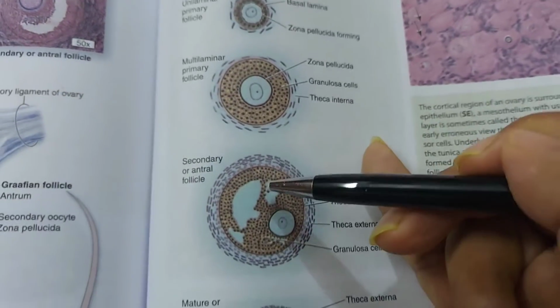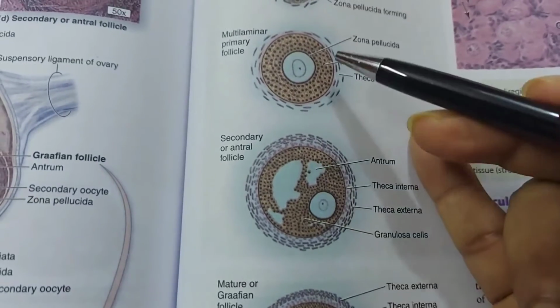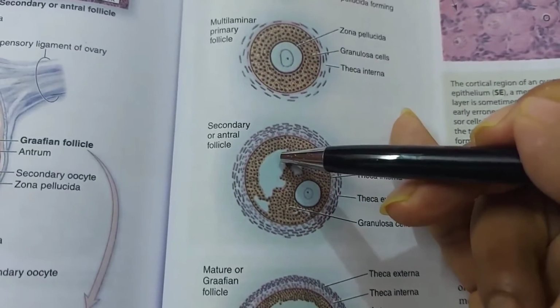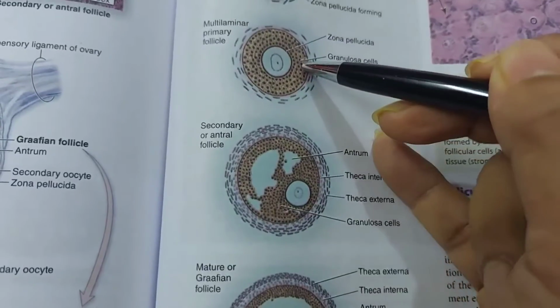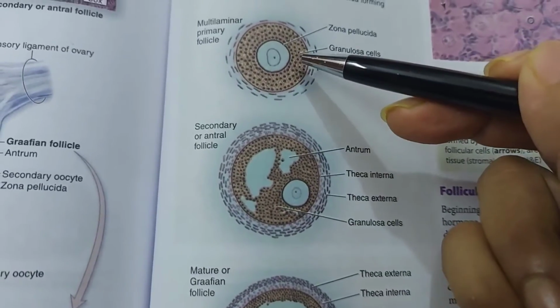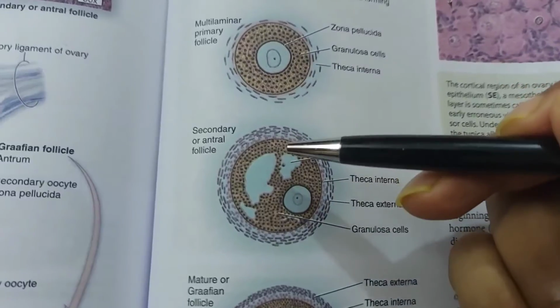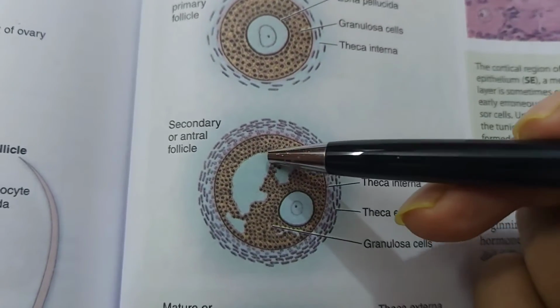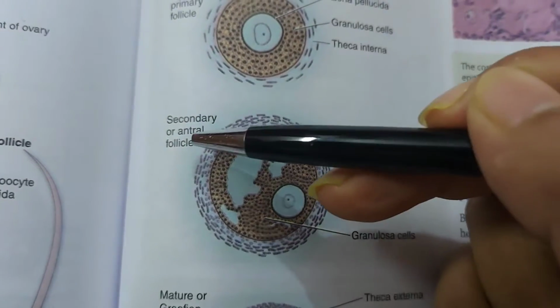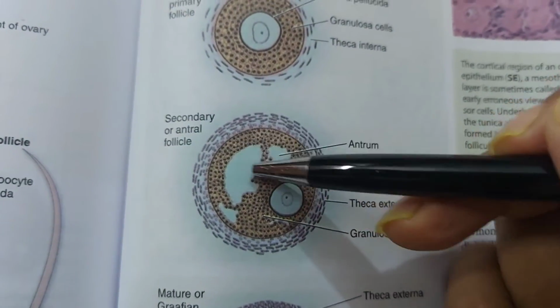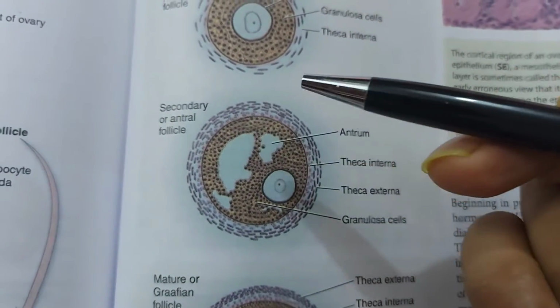Now the secondary follicle. Here is the secondary follicle. Now we can see fluid accumulation within the granulosa cells. So this is known as the secondary follicle, as there is the fluid, and this fluid is known as the antrum.